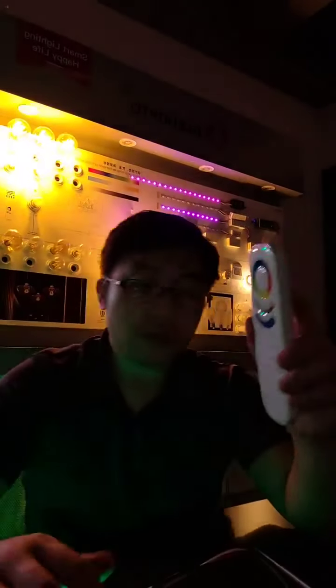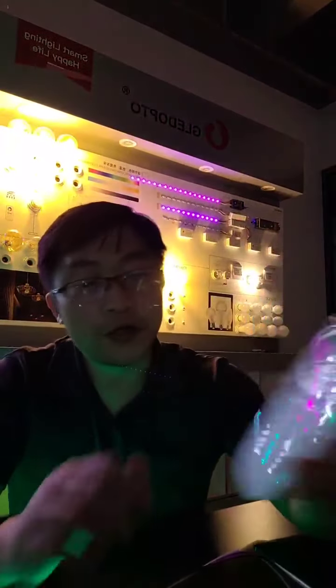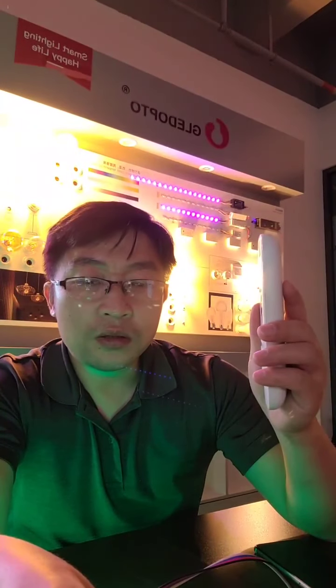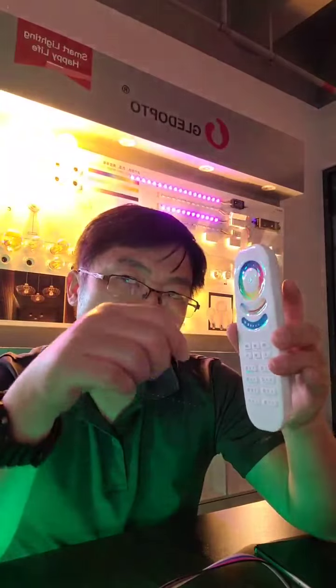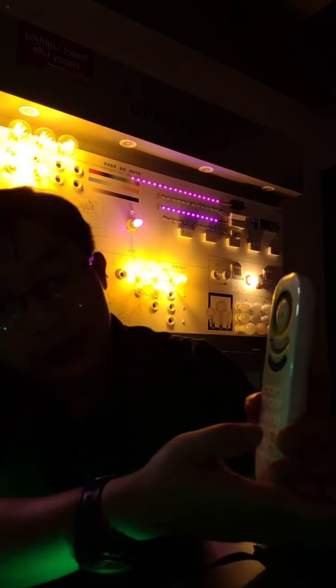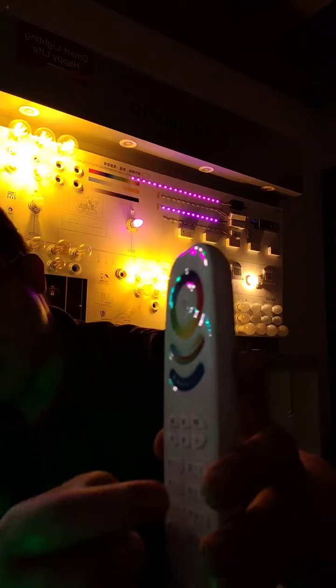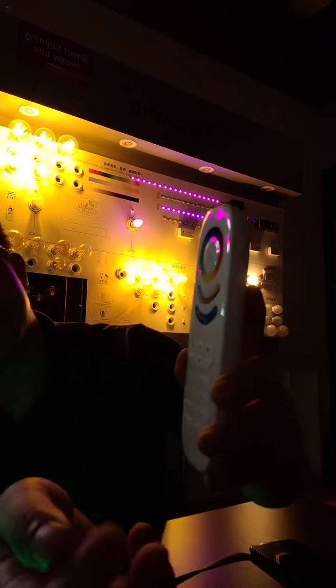Okay. Firstly, we need to pair the controller with this remote. We need to power off the controller, and within 3 seconds of powering on the controller again, you short press the on button of any of these zones.